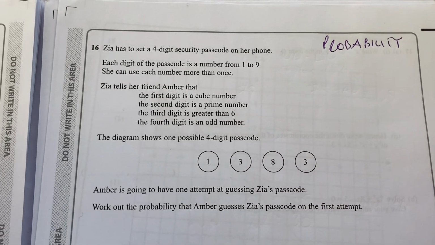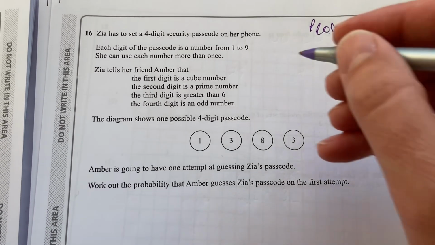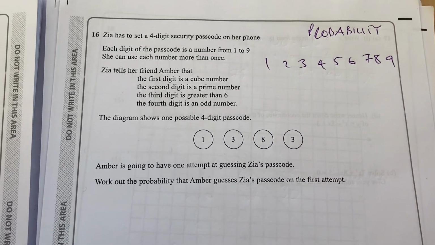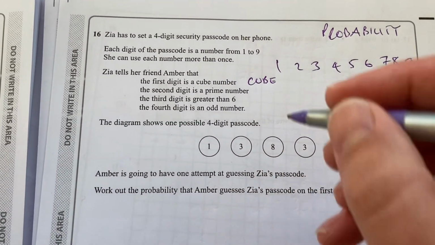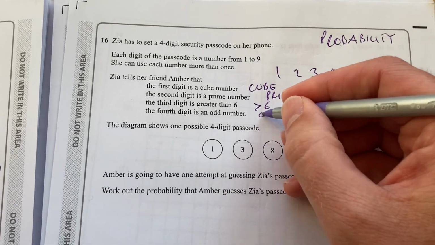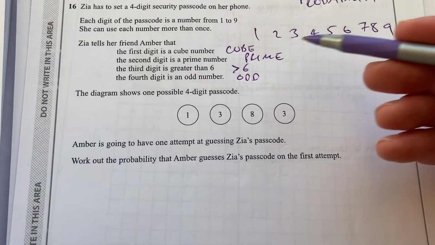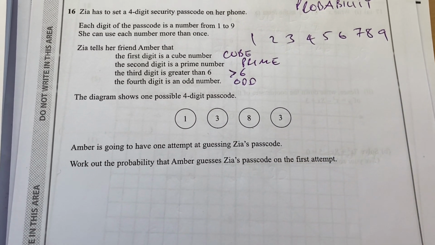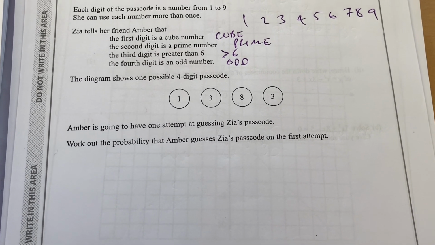Okay, question 16 is probability. We have Zia has to set a 4-digit security passcode on her phone. Each digit is a number from 1 to 9. So I'll write those because it'll help us answer the question. She can use each number more than once. The first digit is a cube. Second digit is prime. Third digit is greater than 6. Fourth digit is odd. So the diagram shows one possible outcome that would match that: cube, prime, greater than 6, and odd. Amber is going to have one attempt. Work out the probability that Amber guesses Zia's passcode on the first attempt.